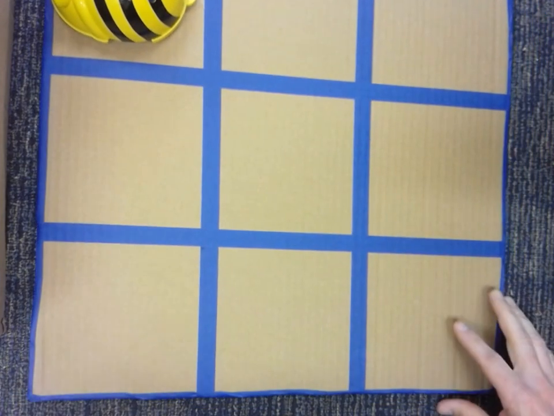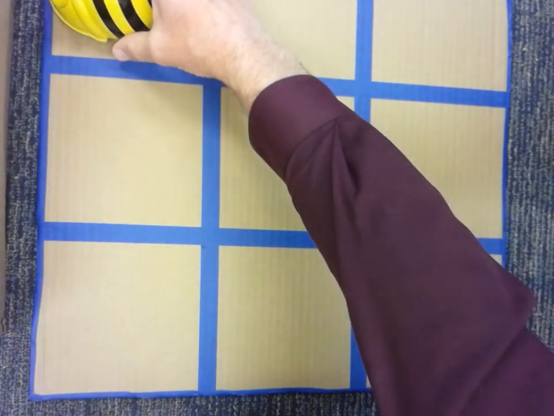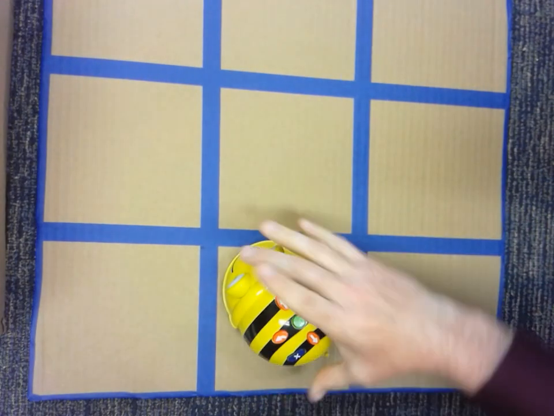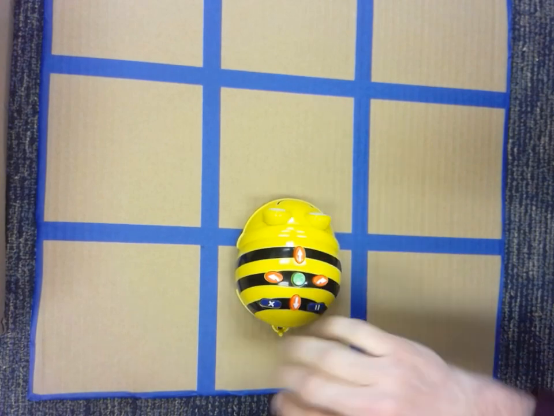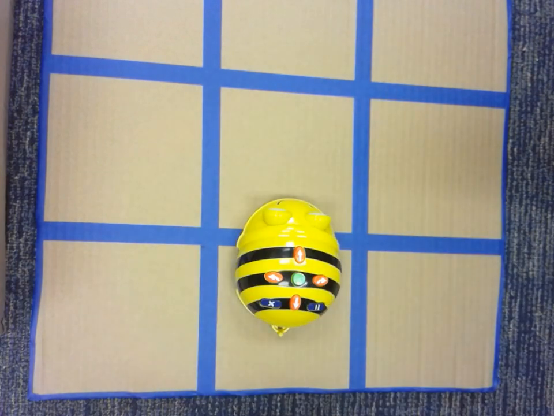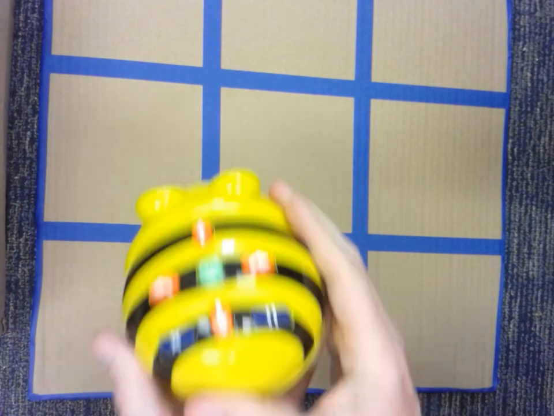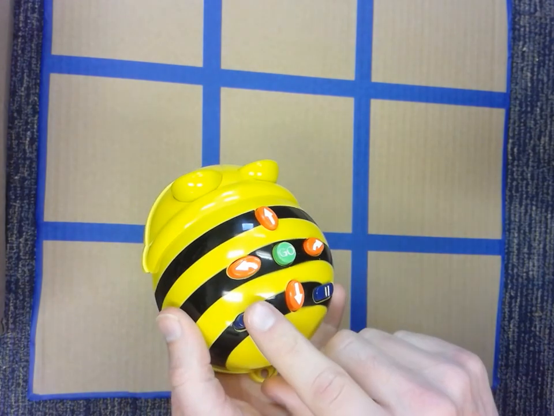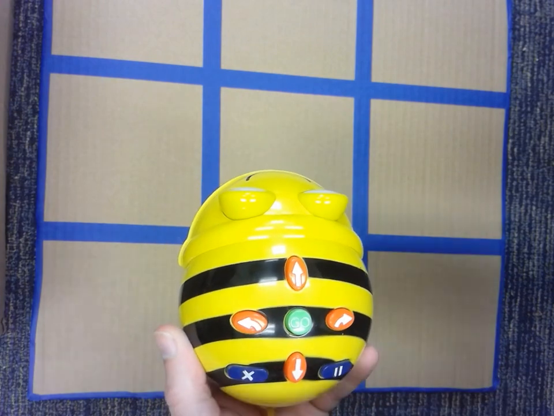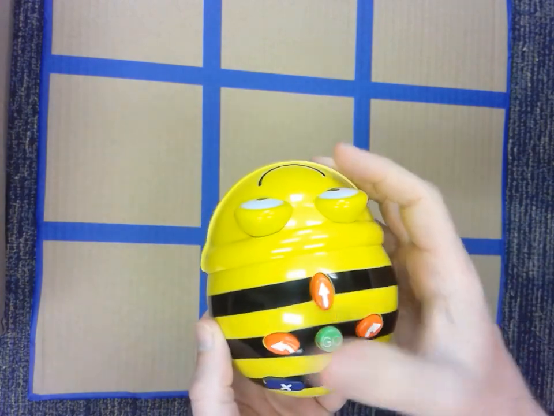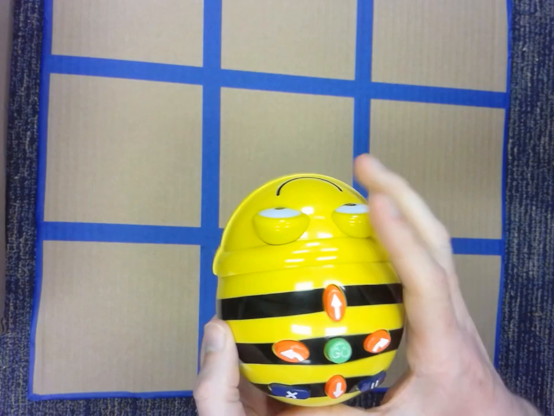The next thing we need to know about is the delete button. So this X right here deletes all the previous code. So anytime someone hands you a bebot, the first thing you should do with it is hit the X. This way, all the code's cleared and everything you put into it is what that bebot will do.